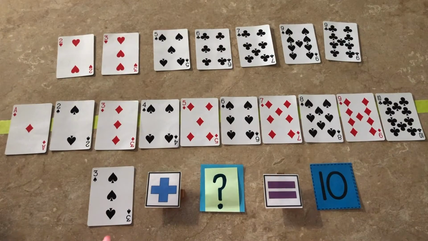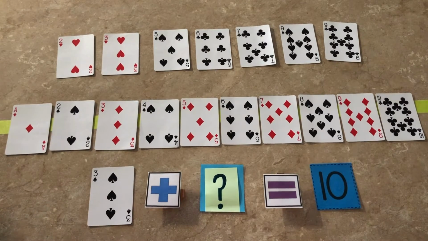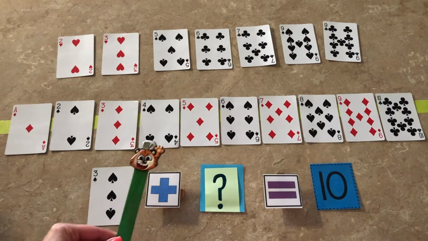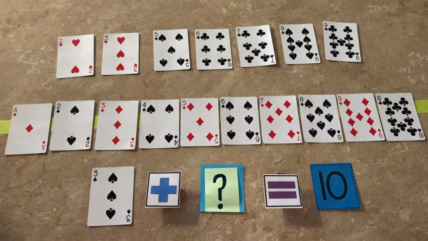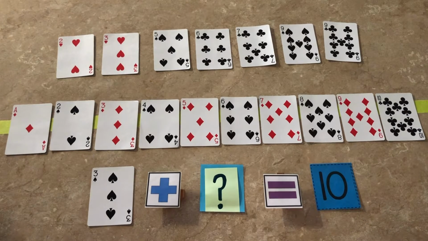Let's get started. 3 plus something equals 10. So if I want to use my number line, this is my friend Tony, he's going to help us count on our number line or count back on our number line. Because if you remember earlier when we did a lesson about missing numbers or unknown add-ins, we learned that you can use subtraction to help you understand an unknown add-in problem.